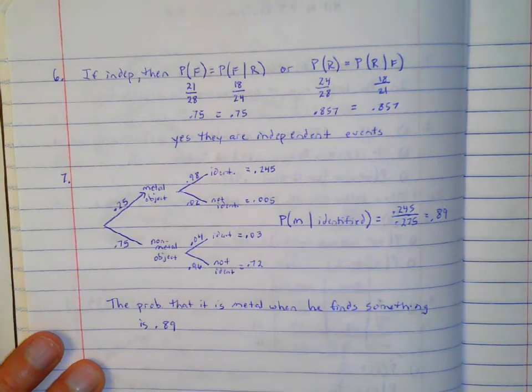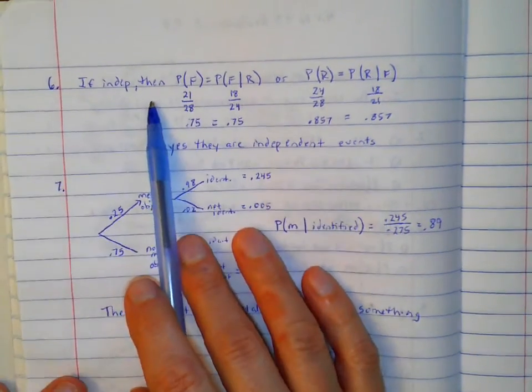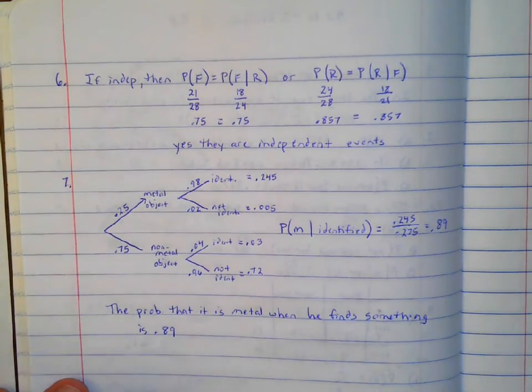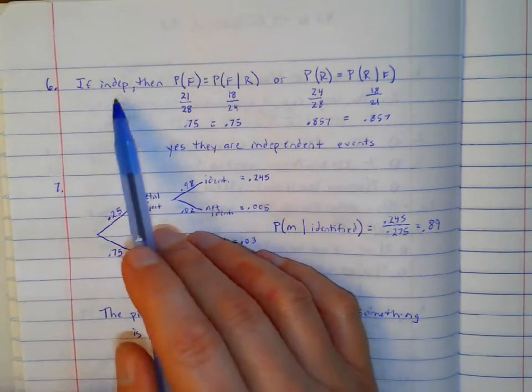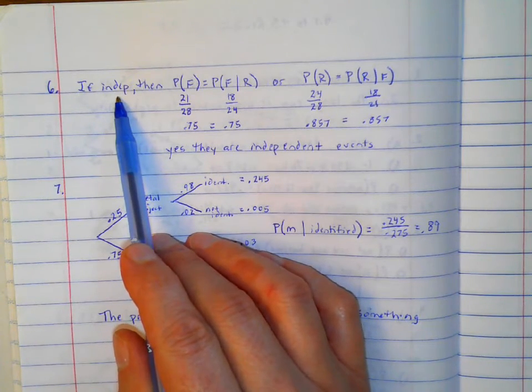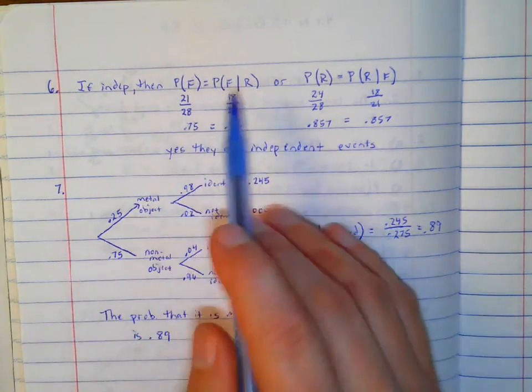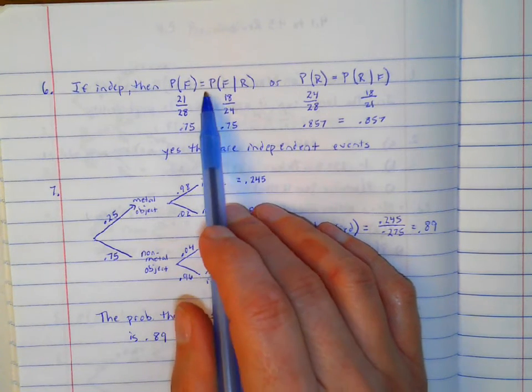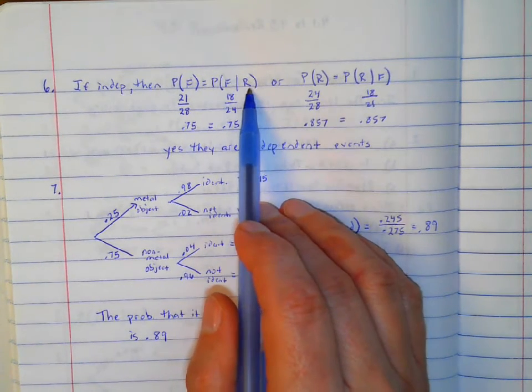With number 6, they ask if being female and being right-handed in this information they give you is independent. So remember, if it's independent, it means that one event does not affect the other event. So the probability of being female should be the same as the probability of being female given that they're right-handed.